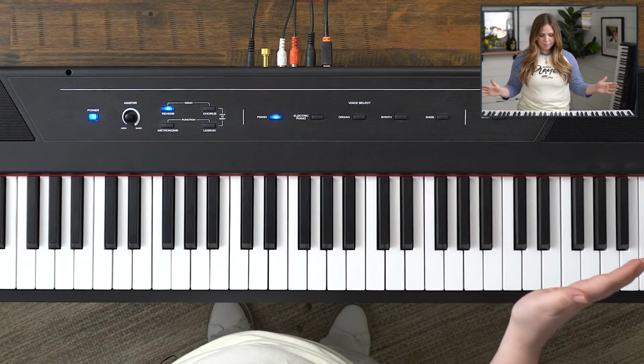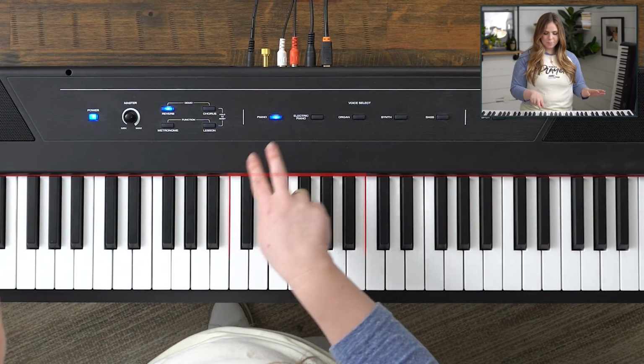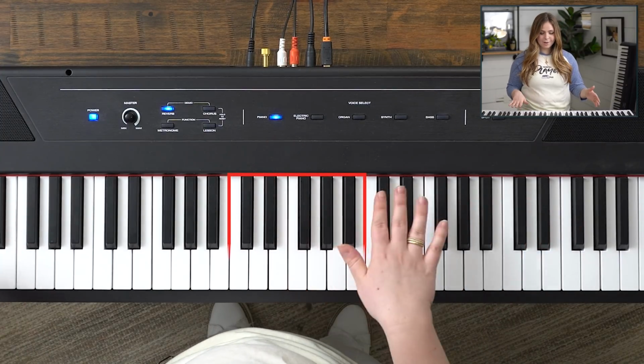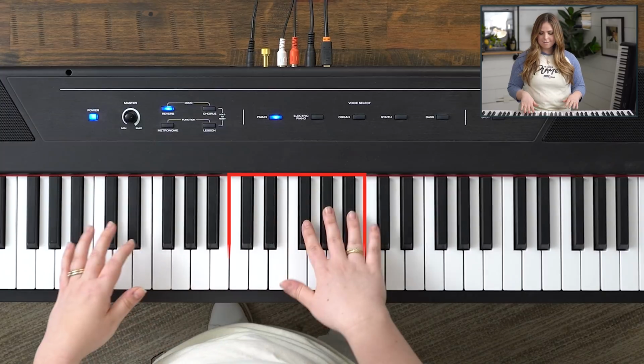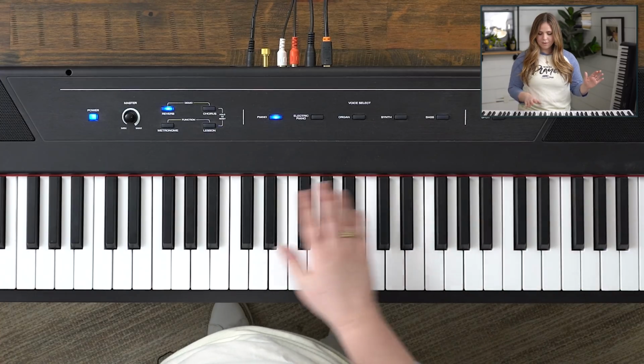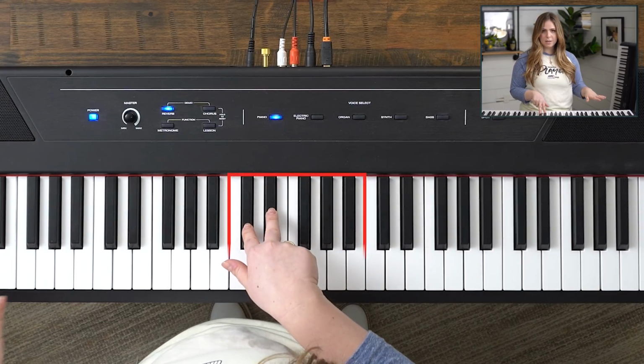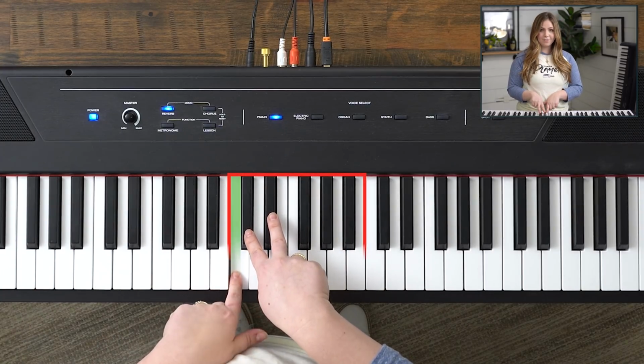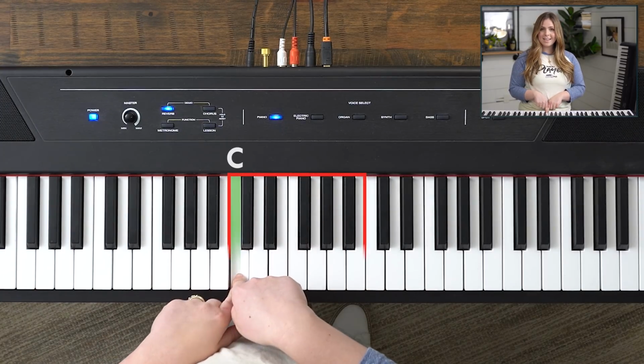If you look at a piano, you'll notice that there's these repeating sections of black keys. So we have 2 black keys right here, and then 3, and then 2, and they just repeat themselves on the entire piano. And if you find 2 black keys anywhere on the piano and go 1 to the left, you'll be playing a C note.